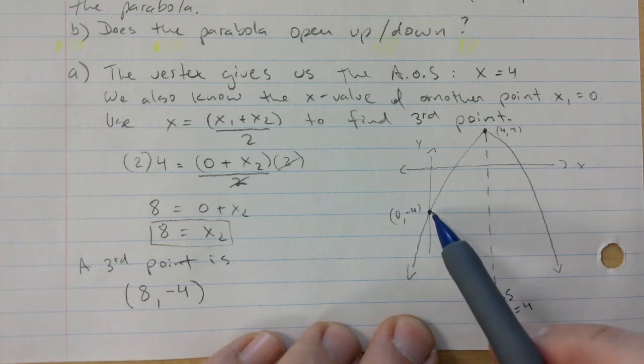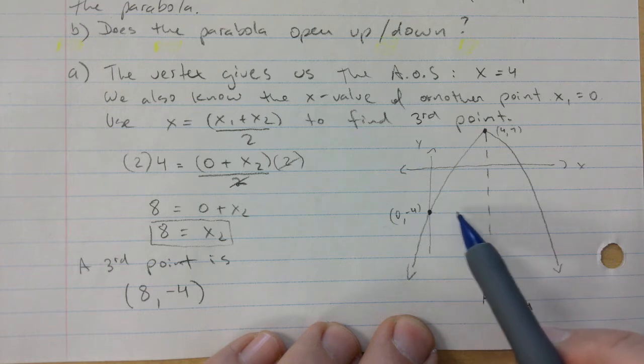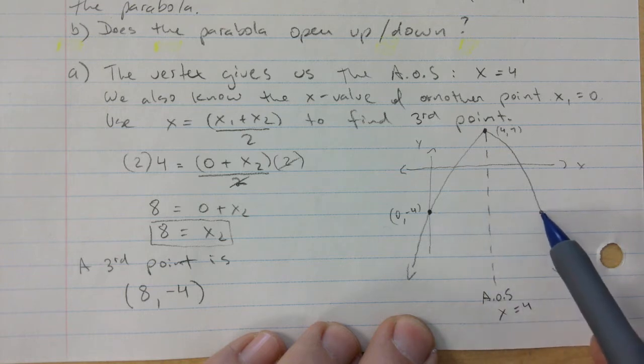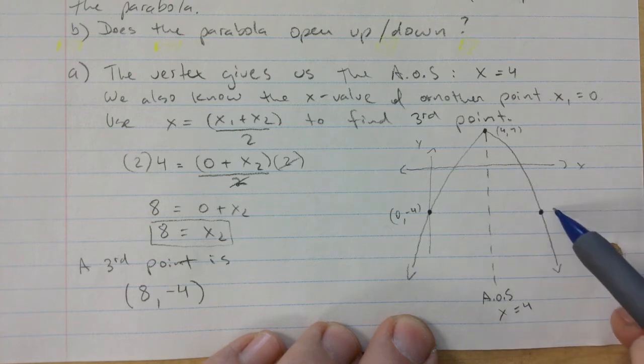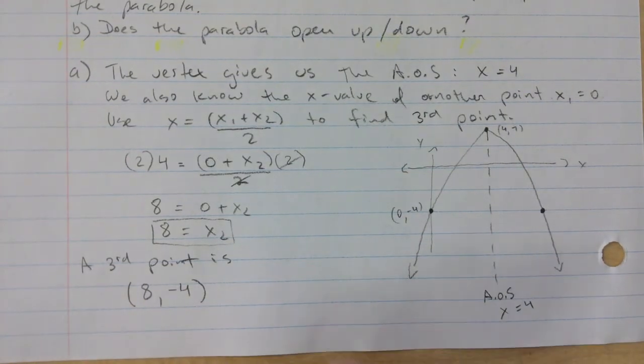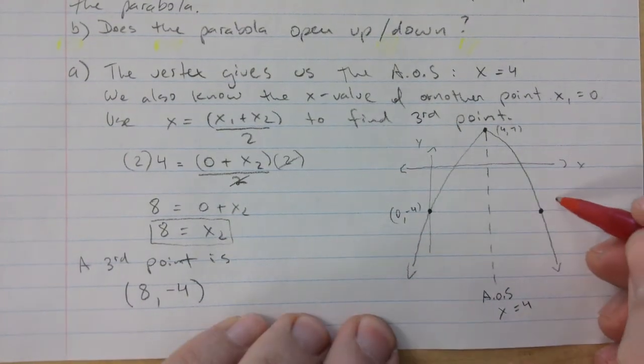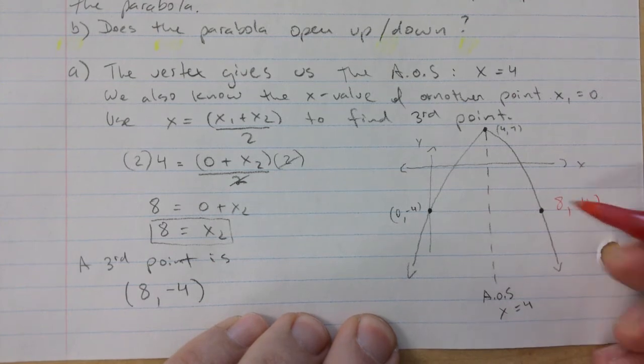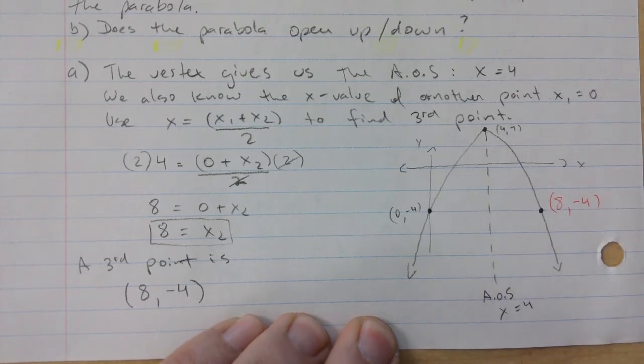So what we have found is the point that's going to be across, I call this the cousin. This is a point and its cousin is right across on the other side. And so this is the point we just found, which is 8, -4. So you're using the symmetry of the parabola to come up with that point.